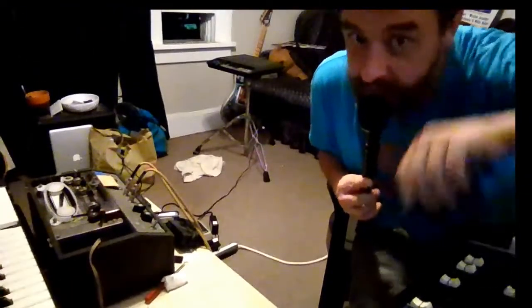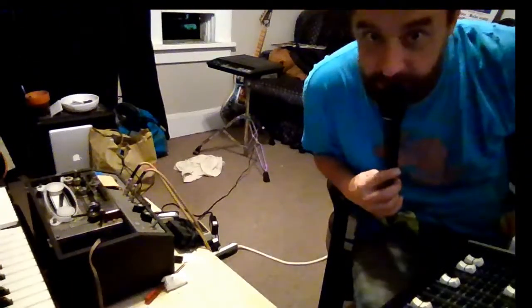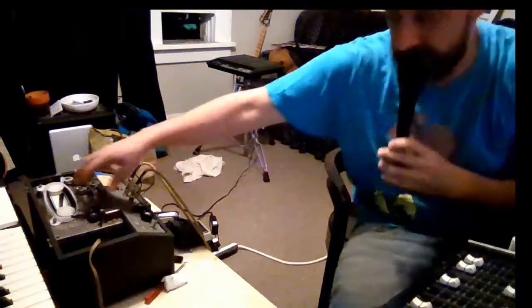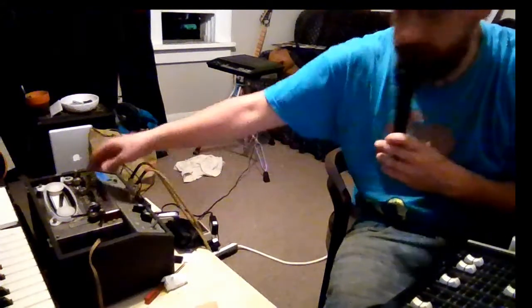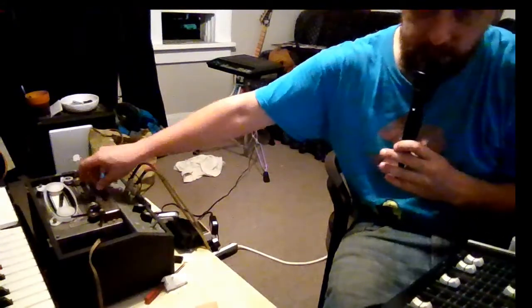Let's get a look at that baby. Oh, where are you? Oh, sweet Echoplex. There you are. Look at her in all her glory. What a beautiful machine. This is this weird tape loop thing it has in there. This sliding tape head. Oh, it's beautiful.